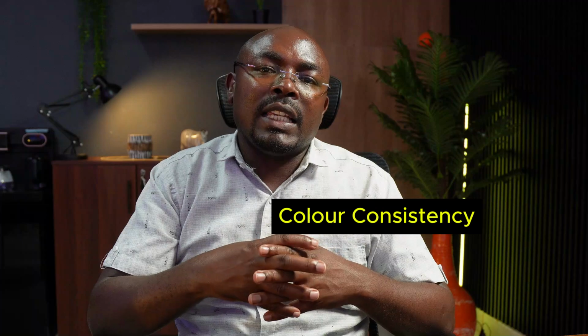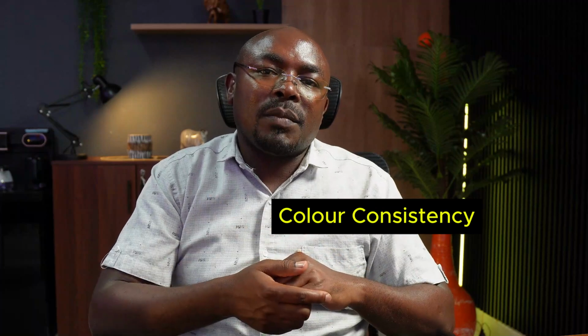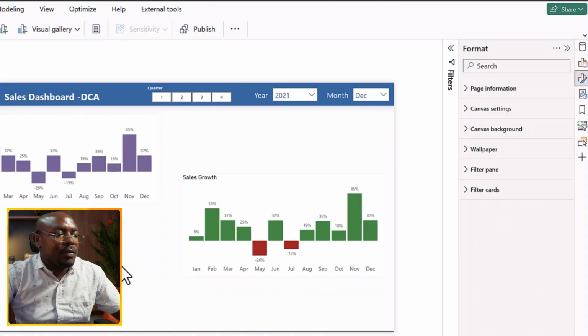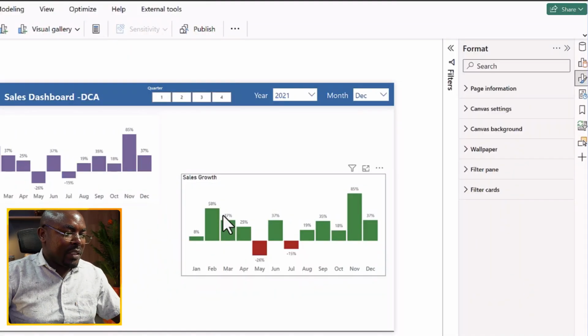Now, the main challenge of doing it like this is that you have to keep repeating this process in case you have other charts that should use the same logic and use a green color for positive and red for negative. But you can also create a measure that will be used across all these visuals, and there will be consistency even in terms of the color that you apply instead of just choosing at random. So let's see how you can do that using a DAX measure.